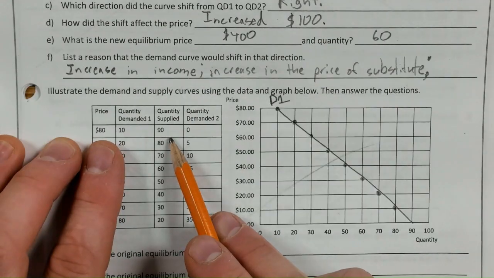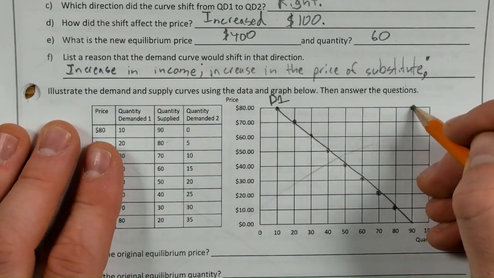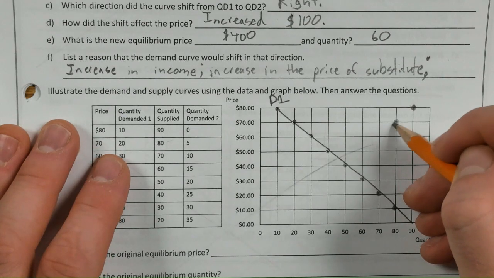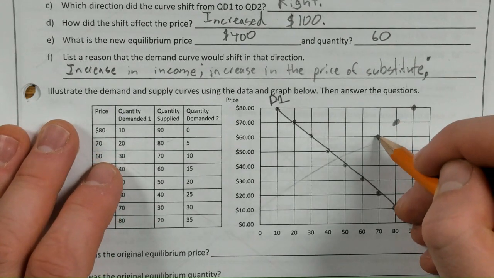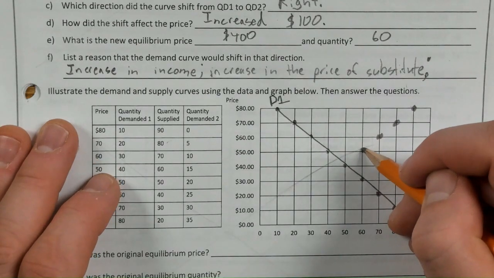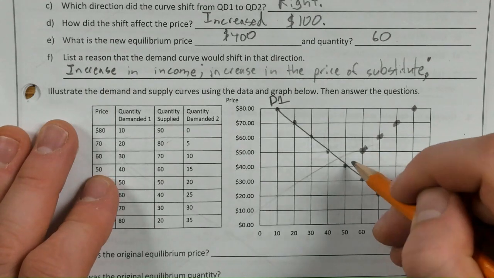Quantity supplied. Let's get that supply curve on here. So at $80, suppliers, producers, companies will provide 90 of this item. At $70, they will provide 80. At $60, they will provide 70. At $50, the quantity supplied will be 60.